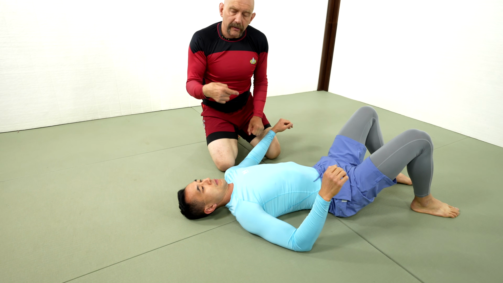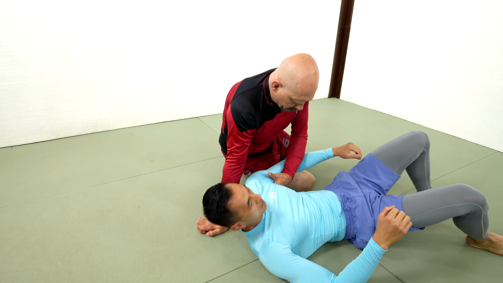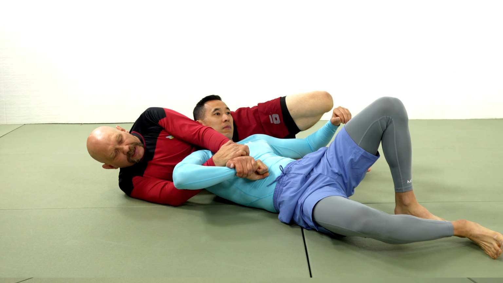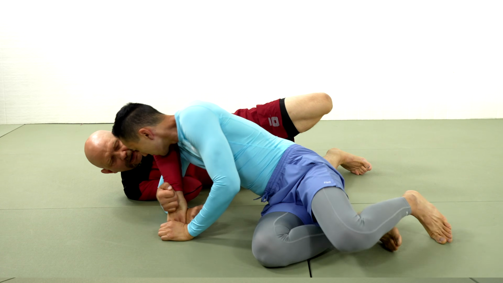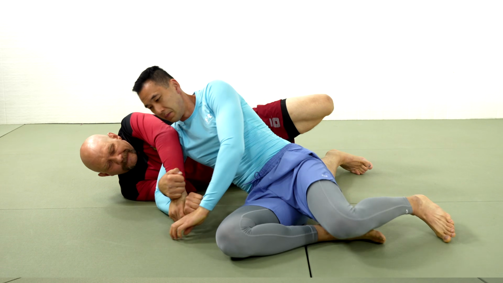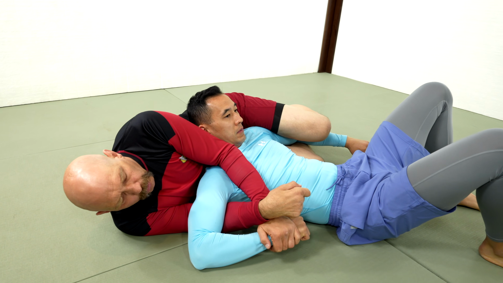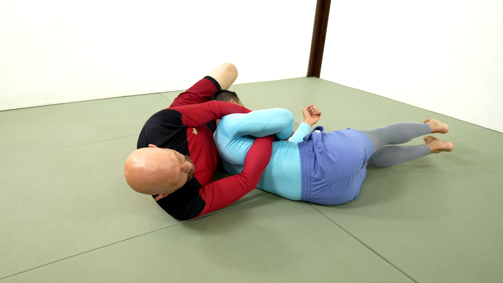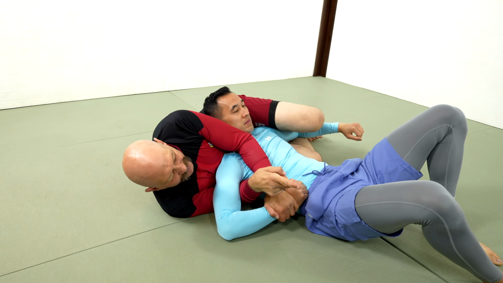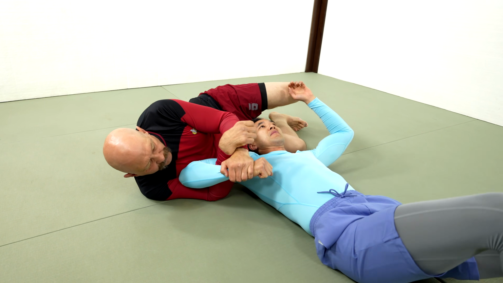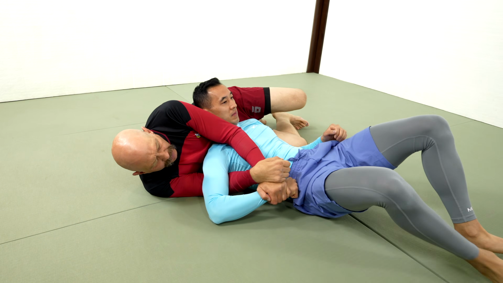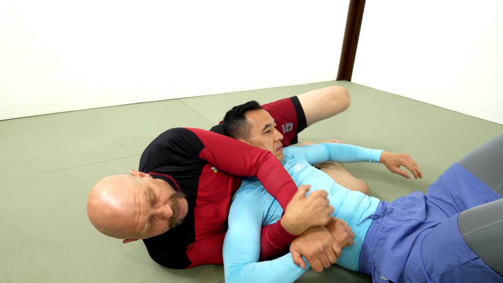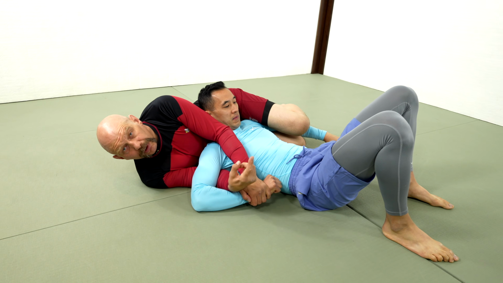Now, what are the main reactions I'm going to get from my opponent? Most common, he's going to be turning in towards me. He might also try turning away from me, coming up like this. He might also try sliding away from me down to free his head. He might also drive backwards over me. All of those require answers as well.